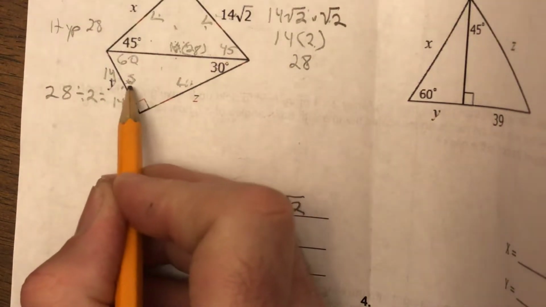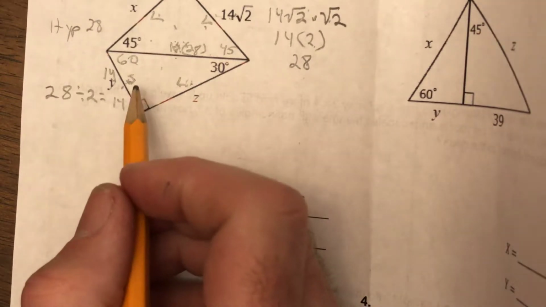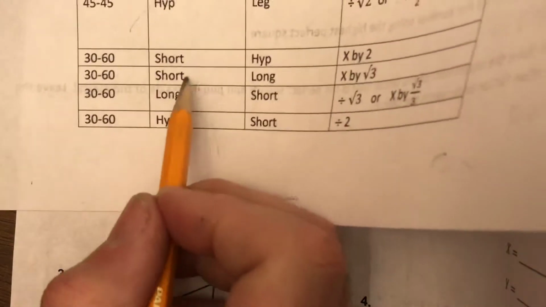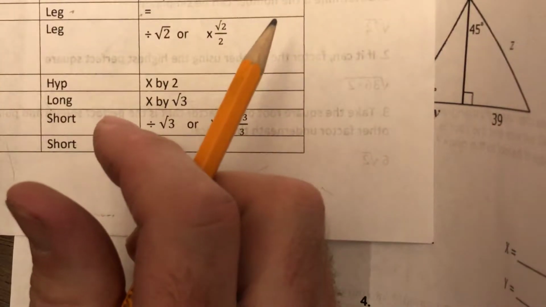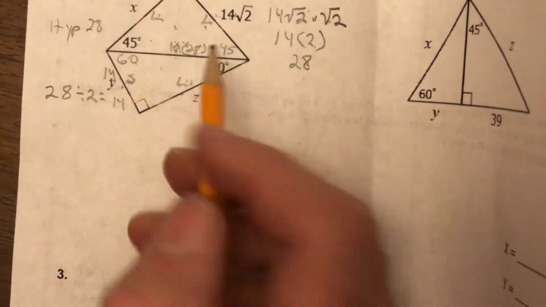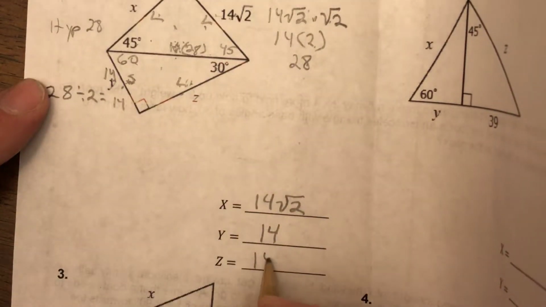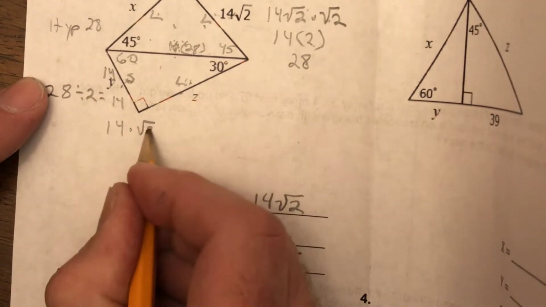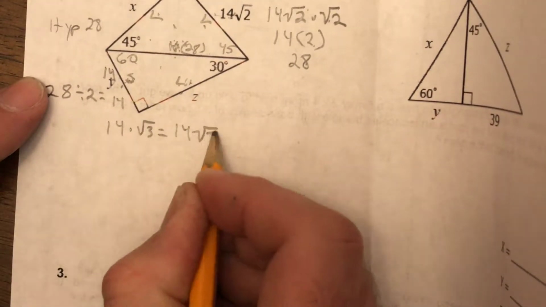So now we're going to look at the short side, and we're finding the long side, 30-60-90. Given the short, finding the long, we're multiplying by radical 3. So 14 times radical 3. It's 14 radical 3. And that's it.